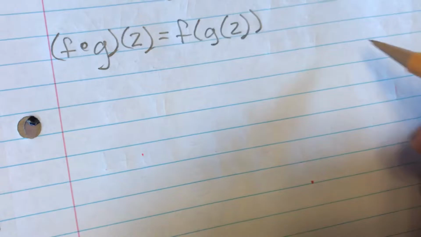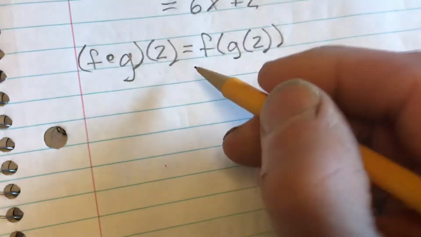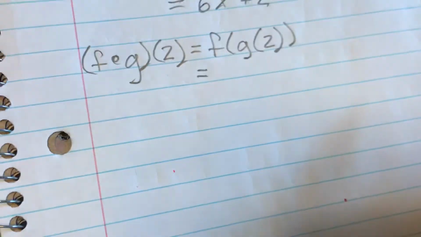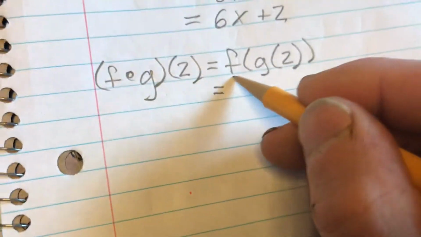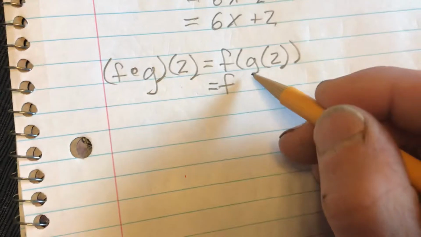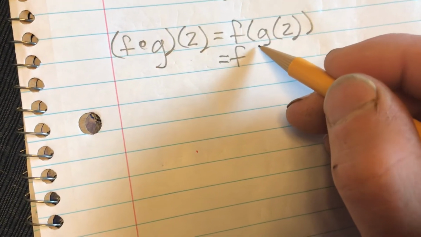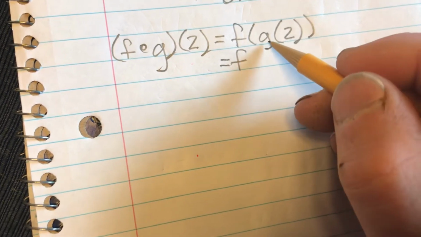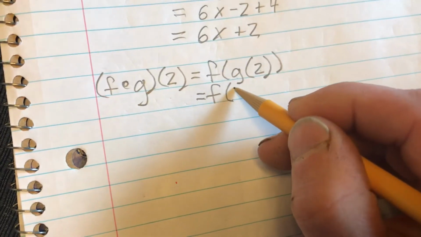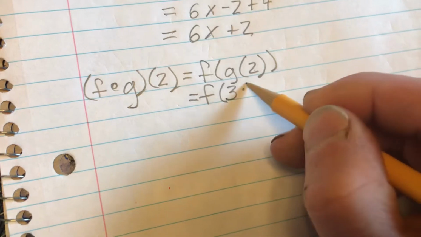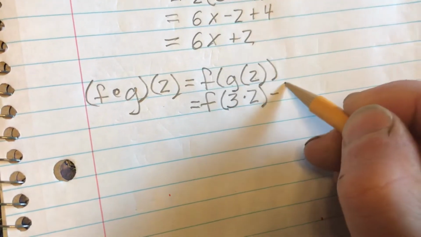And this would mean exactly the same thing. So again, I'm going to go back to my f of g of x. My f of x is going to be on the outside. I'm going to take care of the g of x first. And I'm doing g of 2. So that'll be 3 times 2 minus 1.